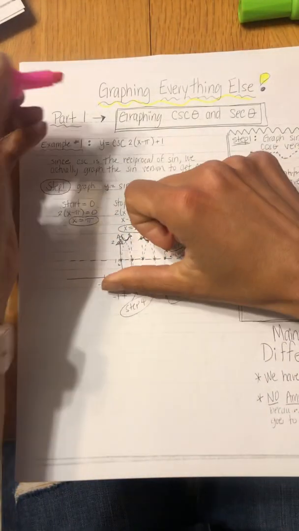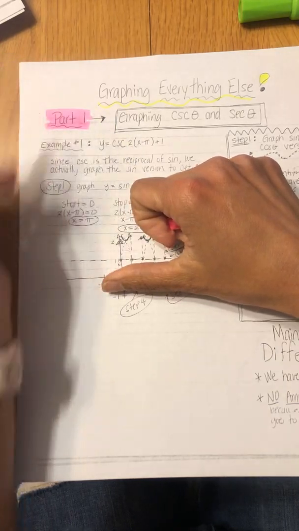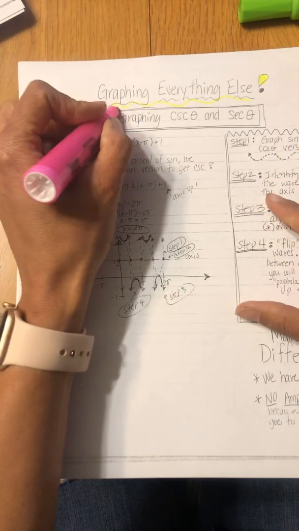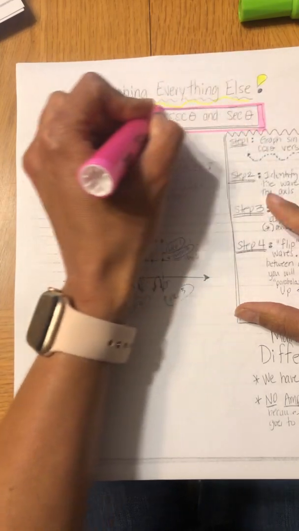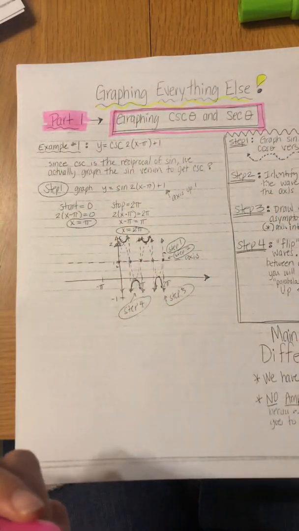All right, so part one, this has 3 parts to it, okay? Graphing cosecant and secant because they kind of go together. They follow the same sort of rules.